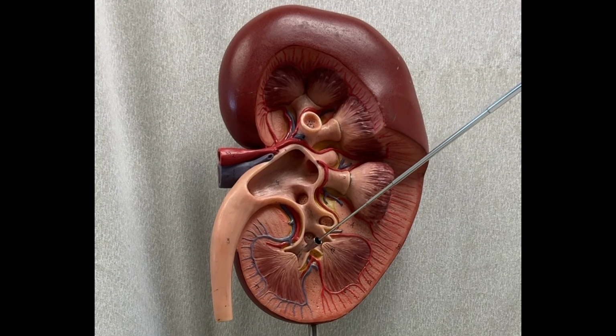And then the minor calyces, that would be plural, you can see that they join to form a major calyx. So minor calyx joins to form a major calyx. And then those join to form the renal pelvis.